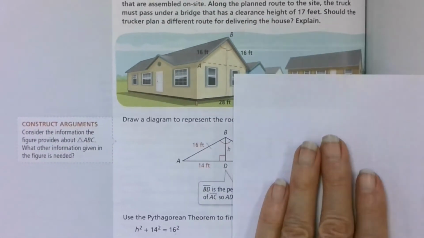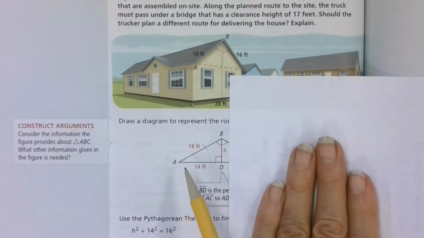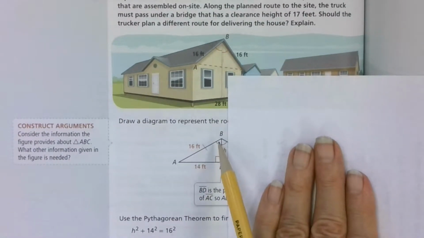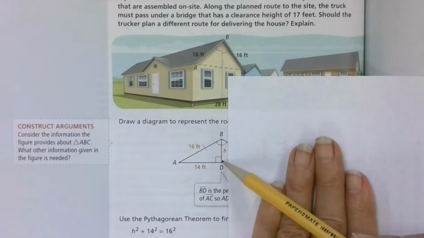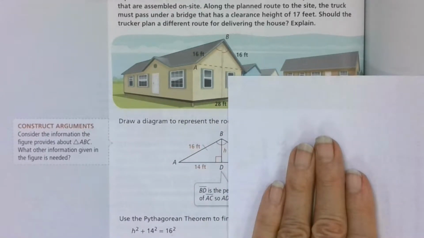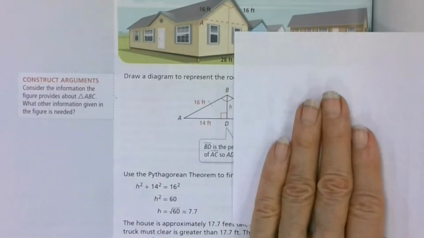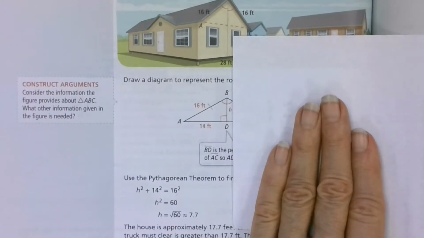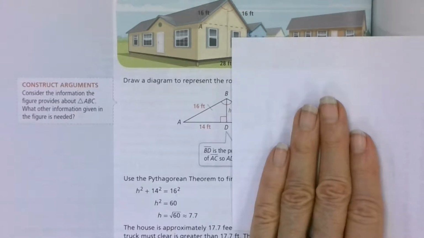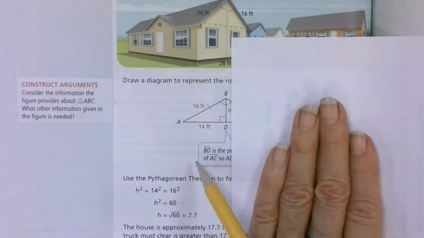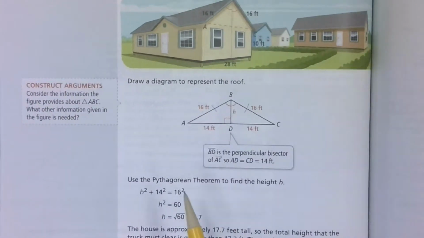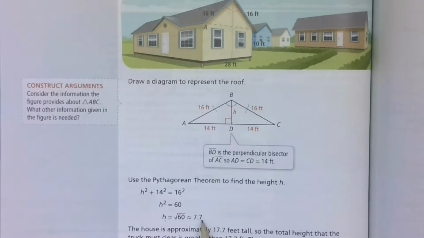So we've got this triangle, 16 feet on this side. That's our hypotenuse of a right triangle. This side is 14 feet, and this one we don't know. Since it's a right triangle, we can use our Pythagorean theorem, a squared plus b squared equals c squared. Our c is going to be this hypotenuse here, 16. So when you plug that in, you find out that the height of this triangle is 7.7.